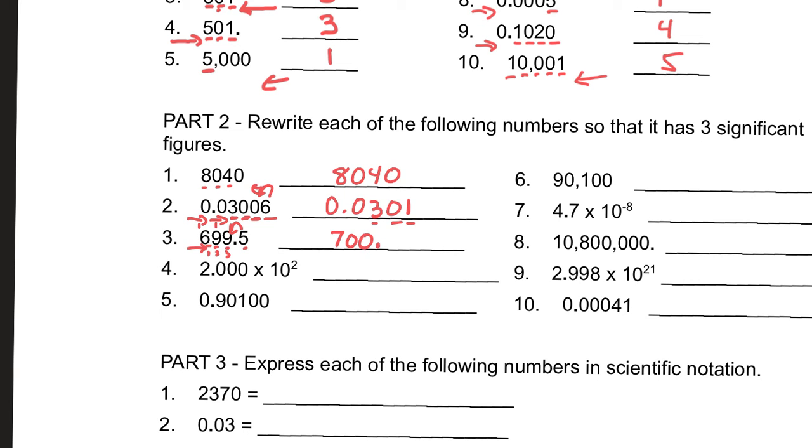So again, the 5 causes the 9 to round up, carry the 1. So that becomes a 0, carry the 1. 1 plus 9 is going to be 10, so that's going to become a 0, carry the 1. 1 plus 6 is 7, so my number is going to be 700 with the decimal point, because that's going to give me 3 significant figures, starting from this side, 1, 2, 3. Now, I'm going to go ahead and erase some of this just to make it a little bit neater here. Okay, so this one ended up being 700 with a decimal point.